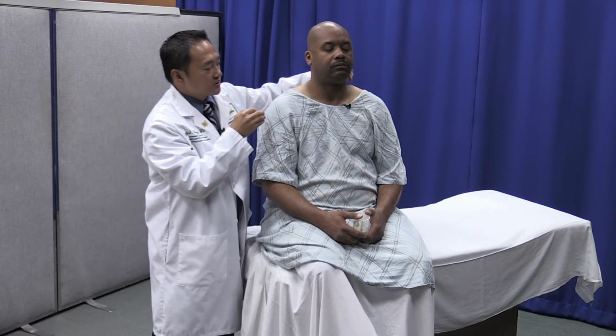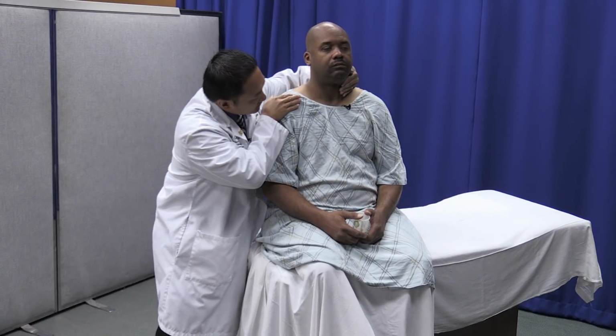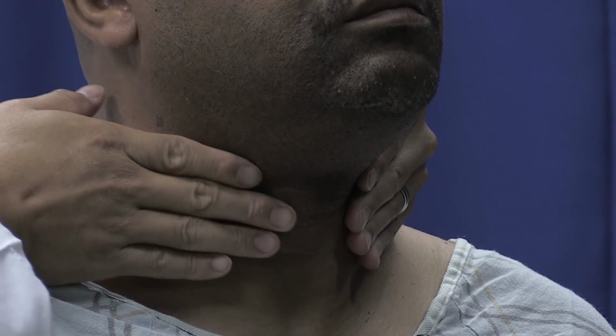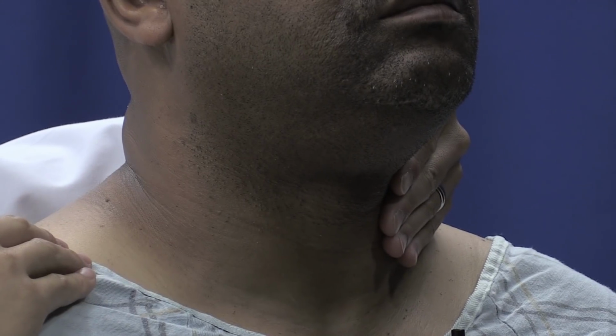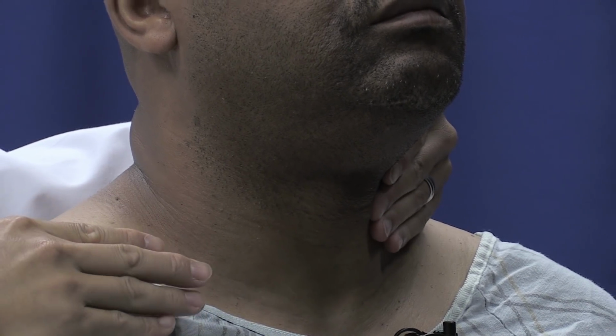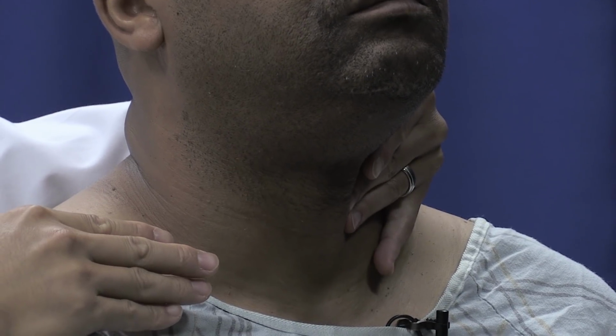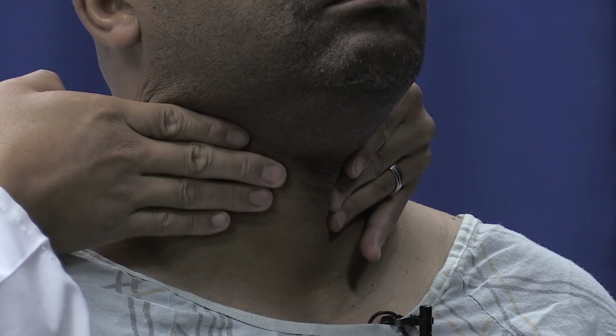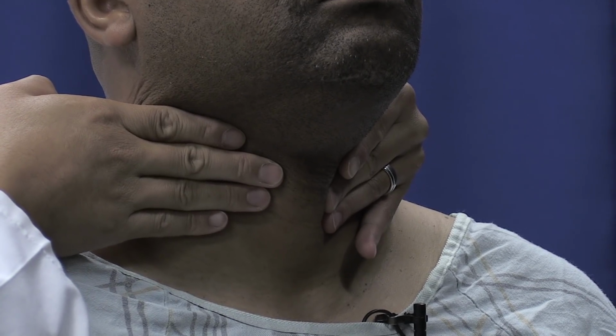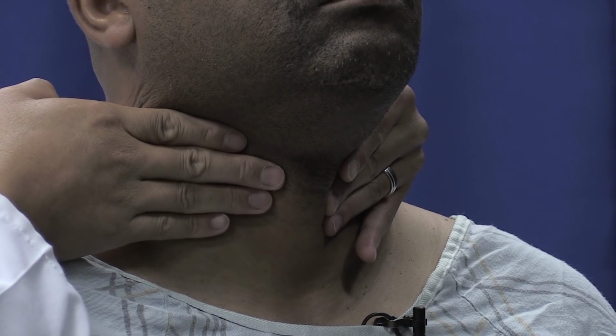Now we'll examine each lobe of the thyroid using the posterior technique. First, I will examine the right lobe. I will push from the left towards the right, and then spread my fingers over his right lobe.